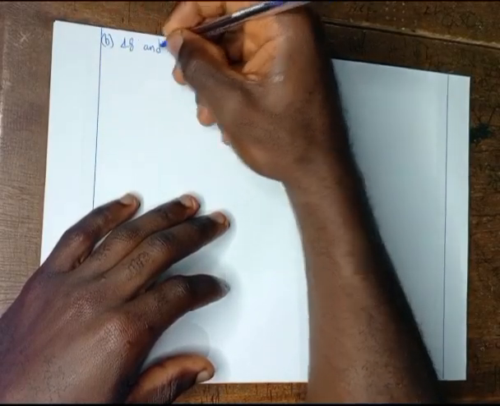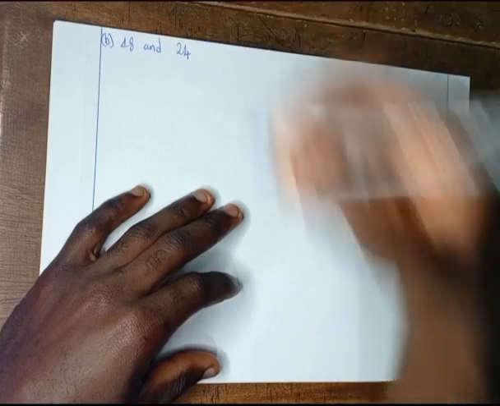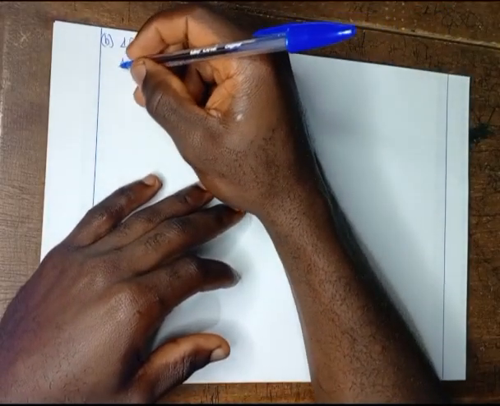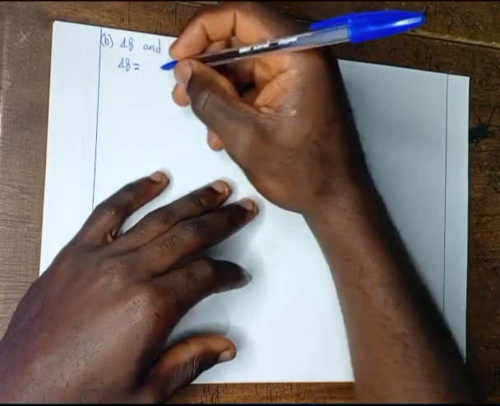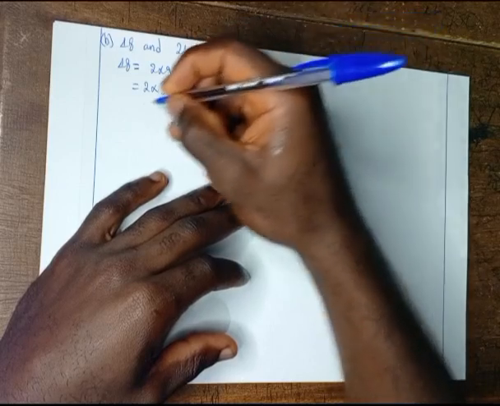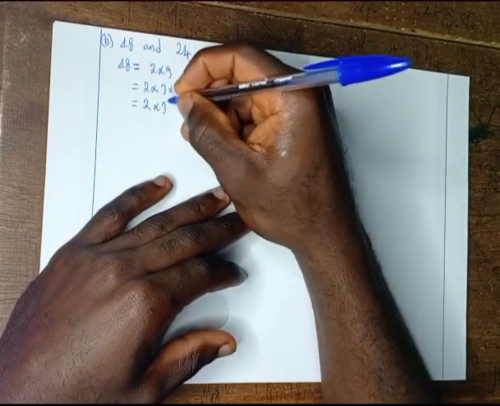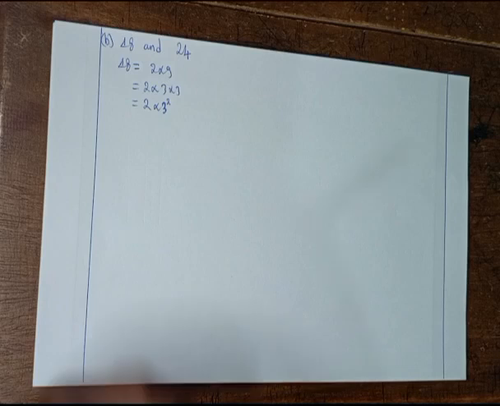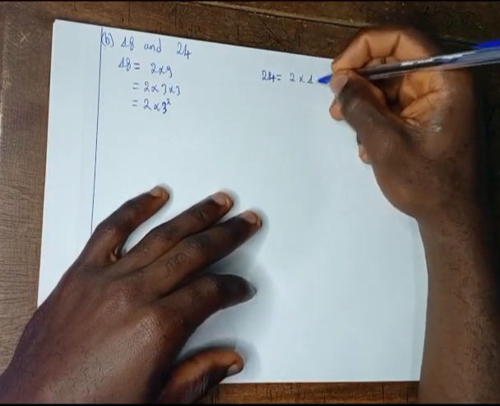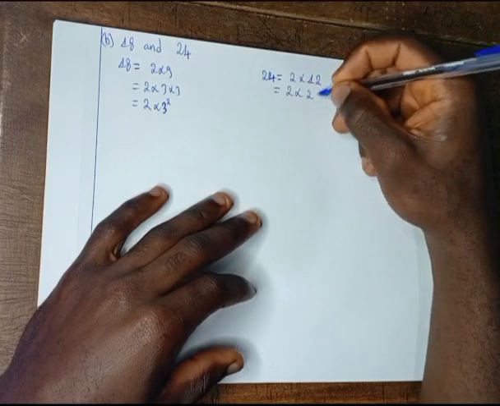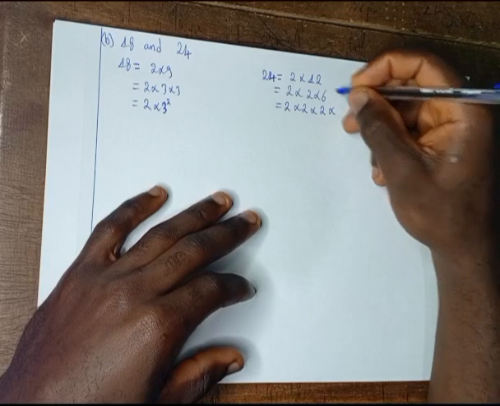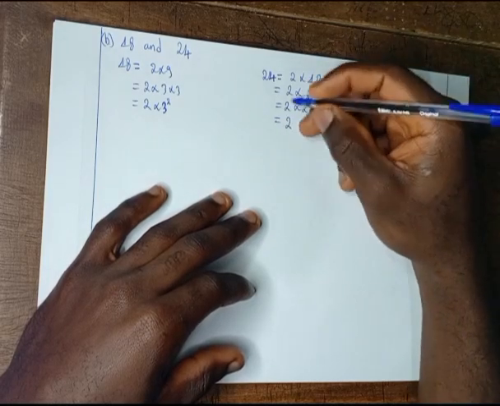For question B, we have the numbers 18 and 24. In this case, we are going to make use of the method of prime factorization again. We know 18 is equal to 2 times 9, which is equal to 2 times 3 times 3. This will be equal to 2 times 3 raised to the power 2. Now, if you take the next number 24, we know 24 is equal to 2 times 12, which is equal to 2 times 2 times 6, which is equal to 2 times 2 times 2 times 3. So this will give us 2 raised to the power 3 times 3.